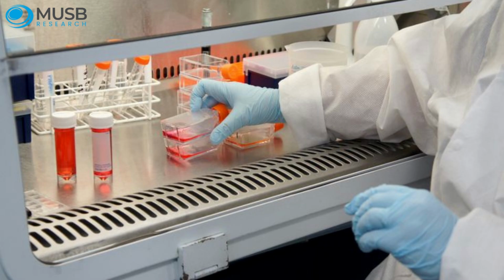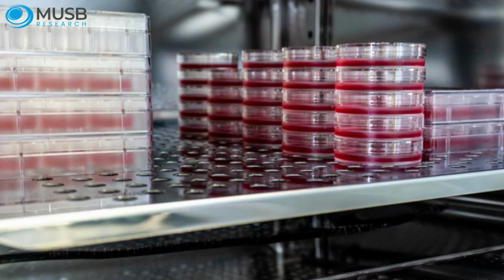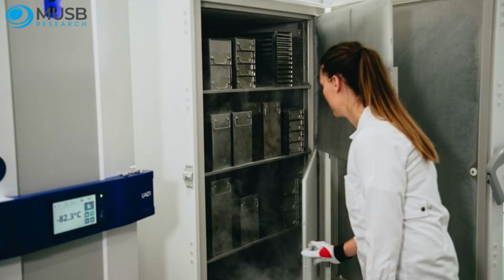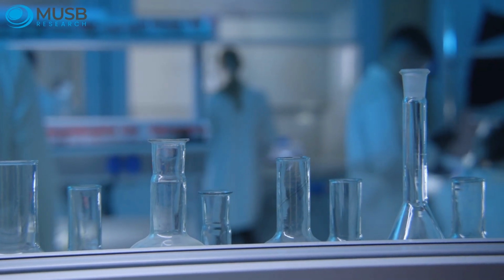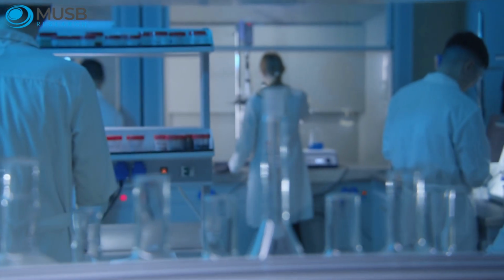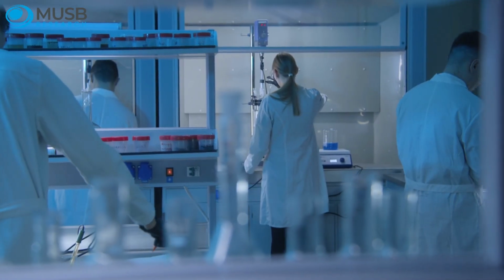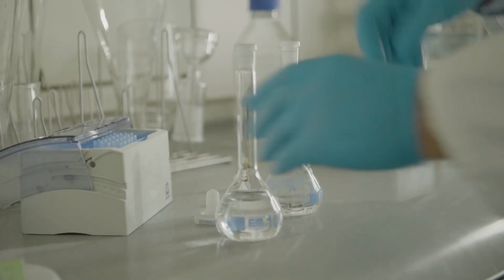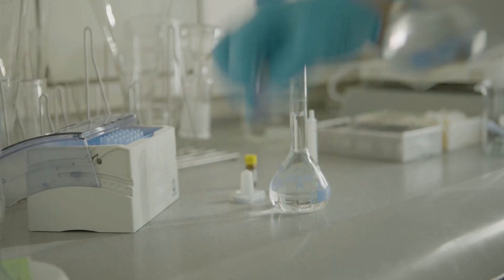For cells to grow properly, they need very specific environmental conditions. Most mammalian cells require a temperature of 37 degrees Celsius, a carbon dioxide level of about 5%, and controlled humidity. These conditions are maintained using a specialized incubator. Equally important is sterility. Even minor contamination can affect cell health and compromise experimental results, so maintaining a clean environment is critical.